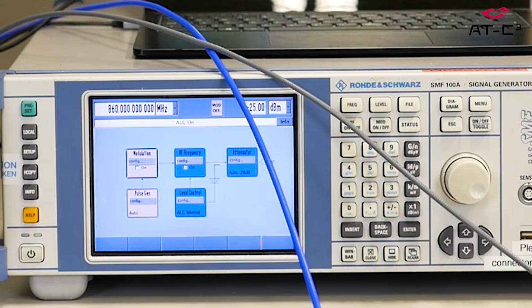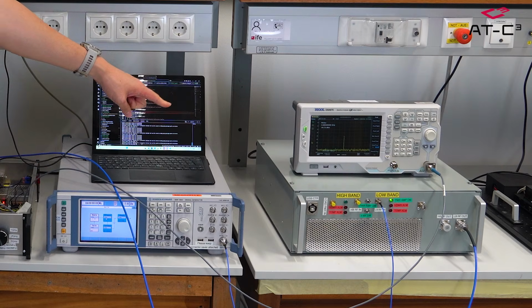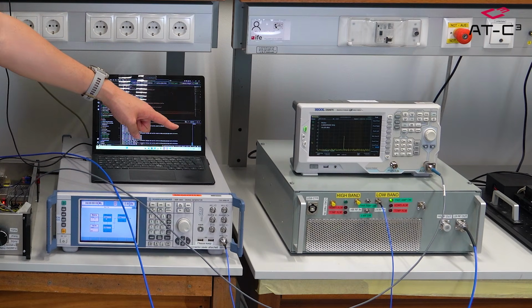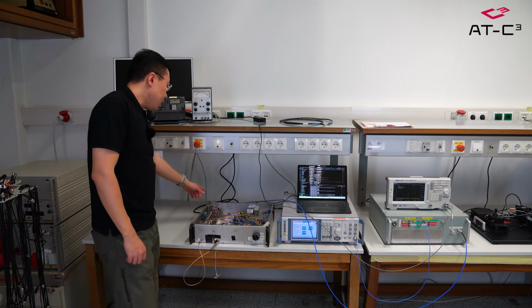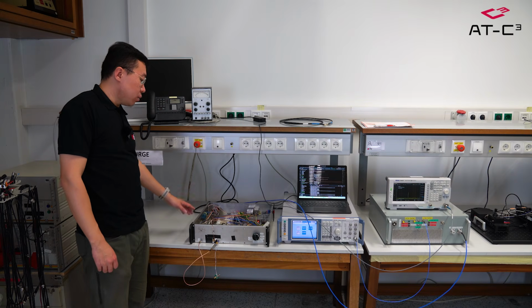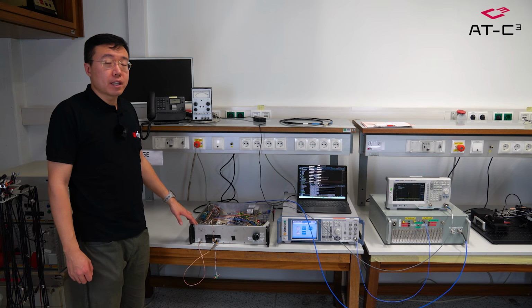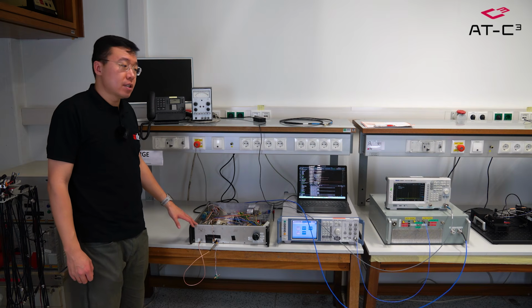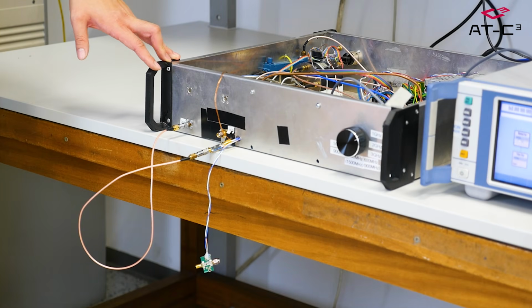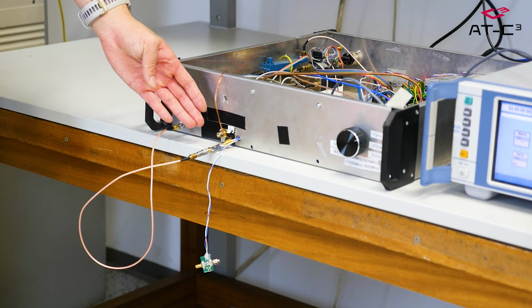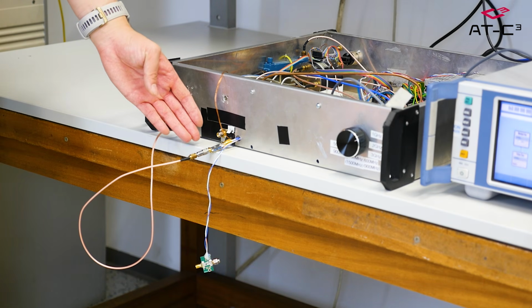We will generate an 860 megahertz signal. We use the RF module from another system as an amplifier to boost the signal to 20 dBm. Then the signal will feed into this RF module box. This contains all the filters and duplexer we introduced in the previous section to get a clean signal to our DUT, in this case, the TVS diode.